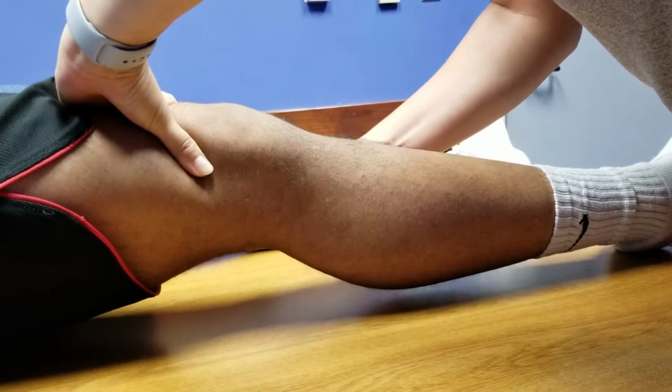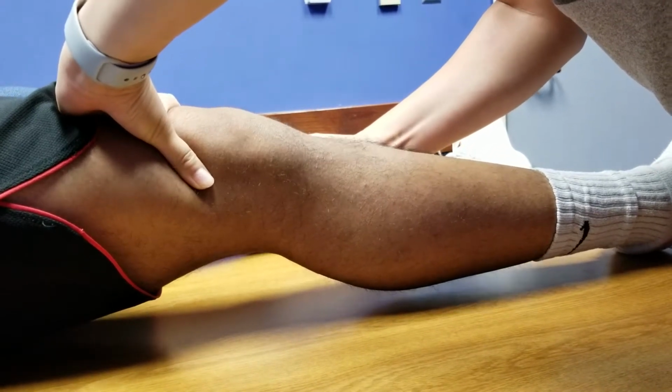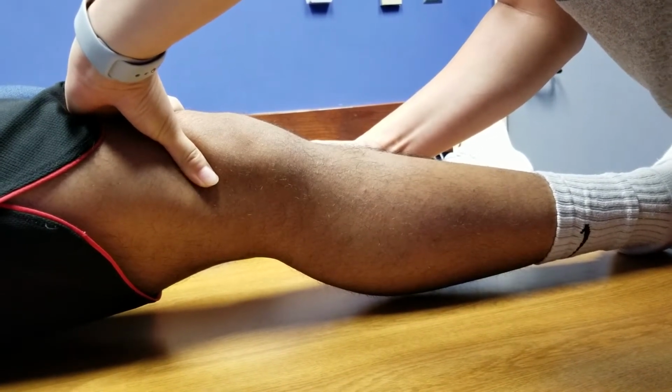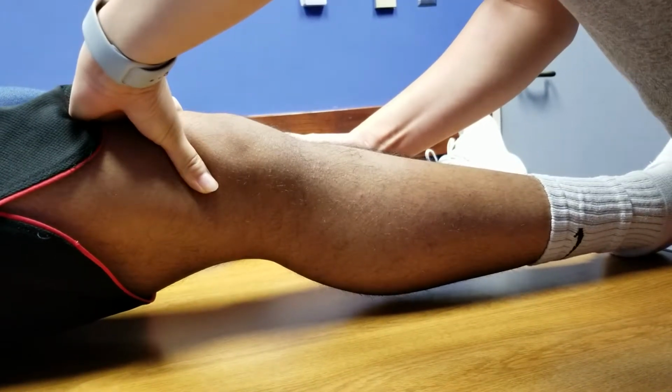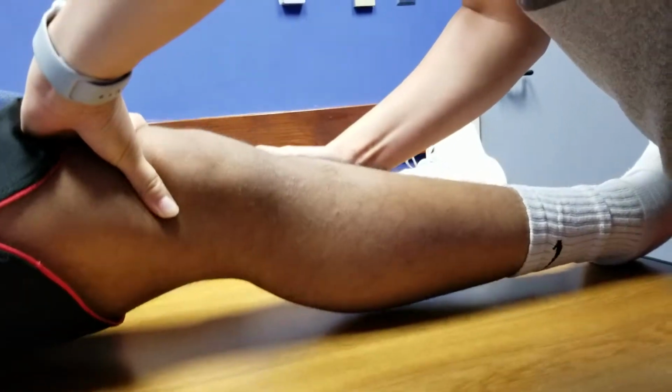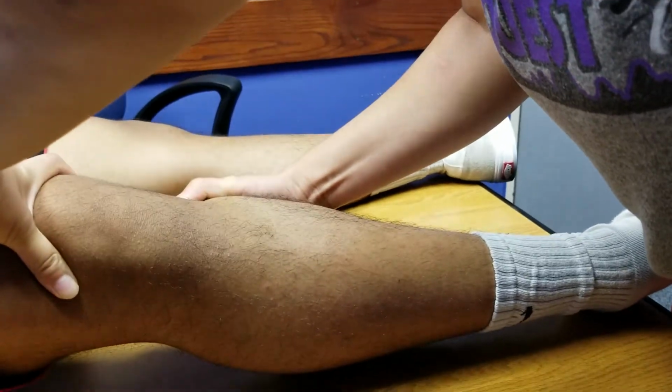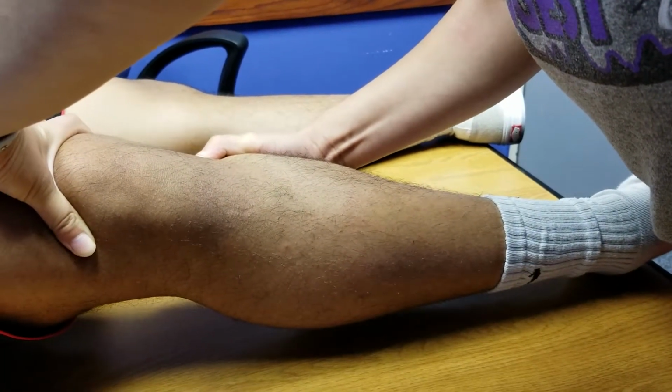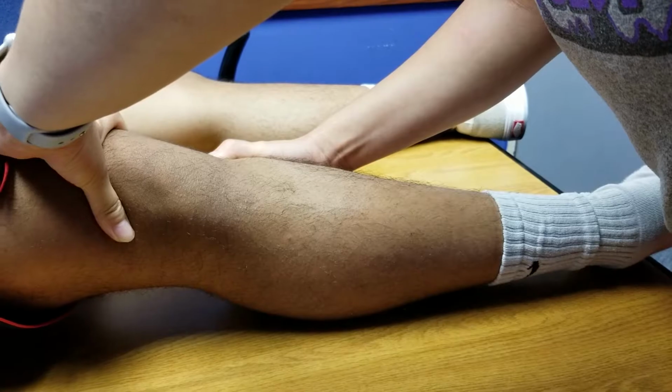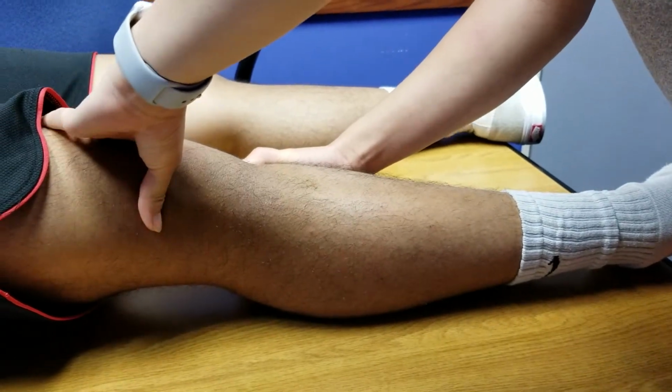A positive test is going to represent an anterior tibial translation compared with the opposite or uninvolved limb. And this will essentially represent a sprain of the ACL and a sprain of the posterolateral bundle of the ACL.